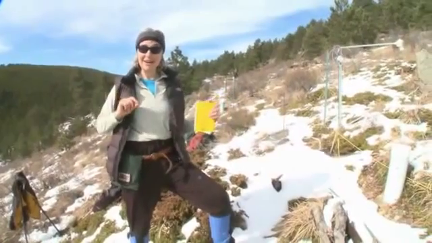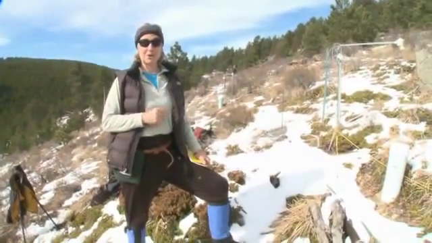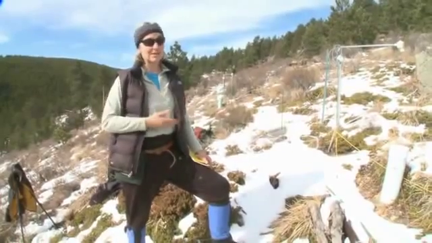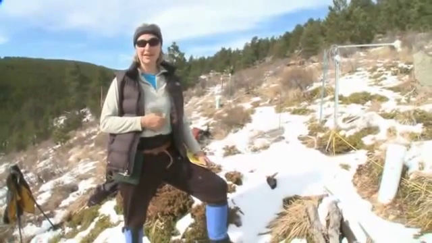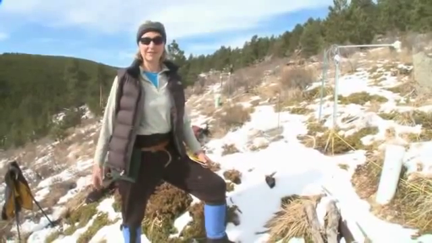I'm out here right now to track what happens in these early winter storms. It's November right now. This is the second snowstorm of the year, and I want to see where that meltwater goes. I think it reaches the stream or affects the stream.